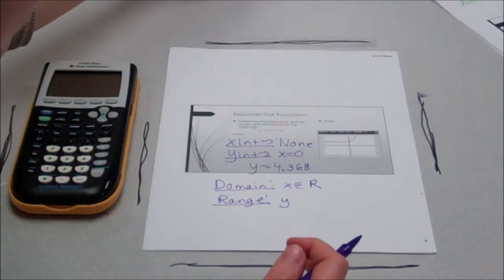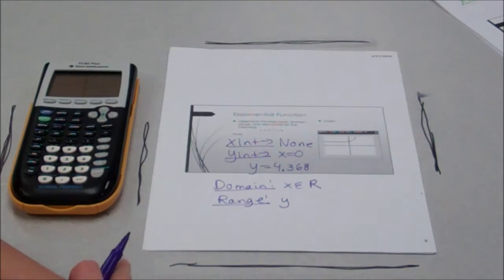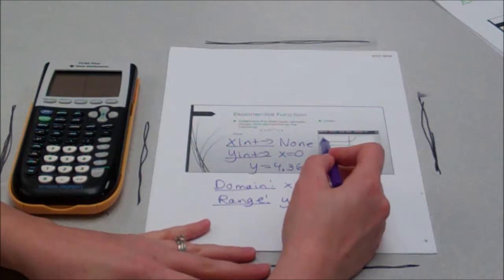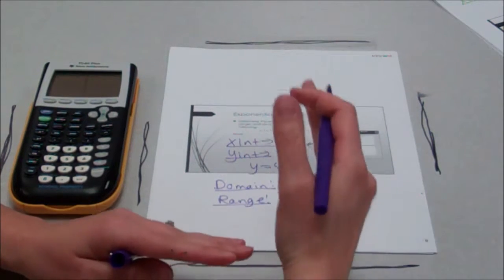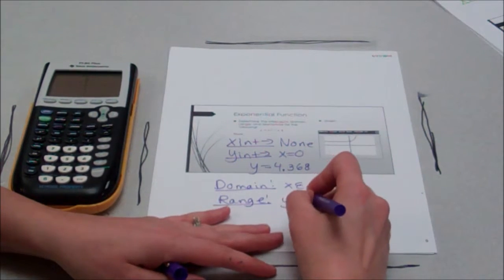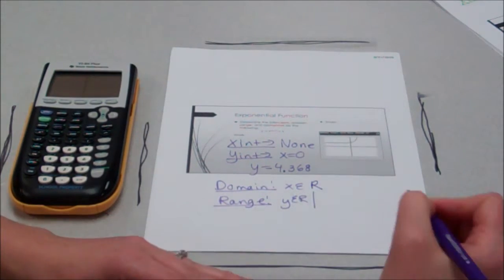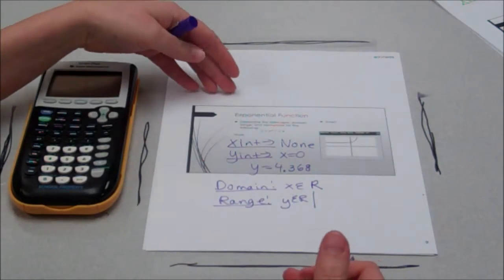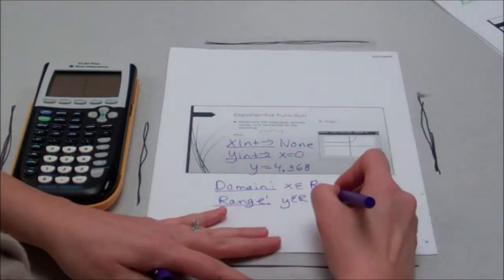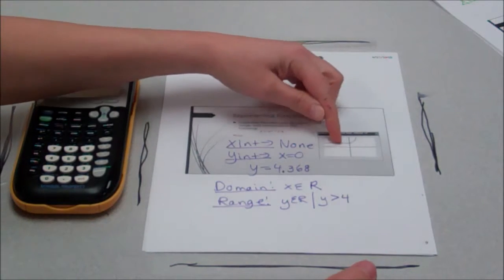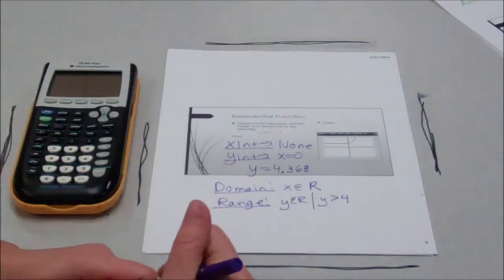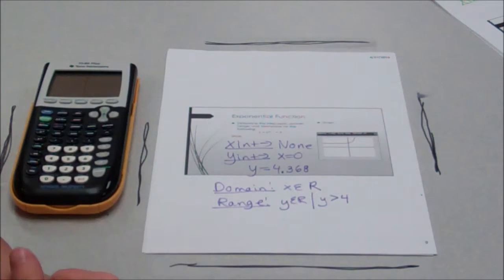Range is the y-axis, and this is where it gets tricky. It goes up forever, but it does not go down forever. It flattens out here on the left and does not go any lower than, and you can kind of count it or you can trace over, but it's going to be 4. Since I don't go any lower than 4, I must be from 4 up, and I need to communicate that to the math professors that are going to be looking at this. So I'm going to do y greater than, which means above, and then the number on the y-axis that it flattens out at, 4. You can kind of tell that from the equation. There's a 4 in the equation, but if not, you could just trace on the calculator.